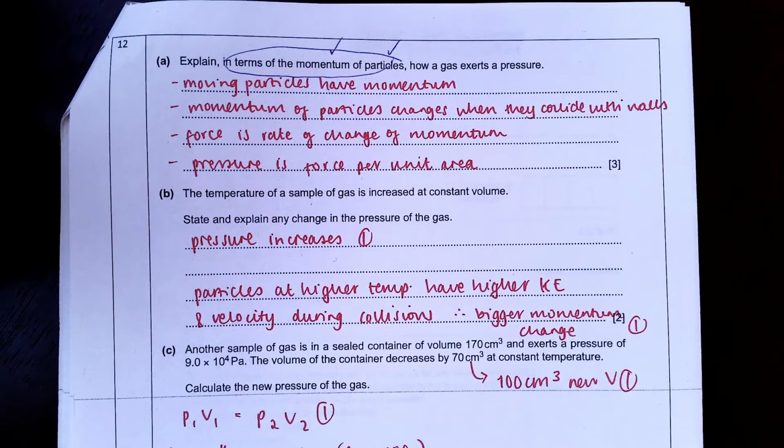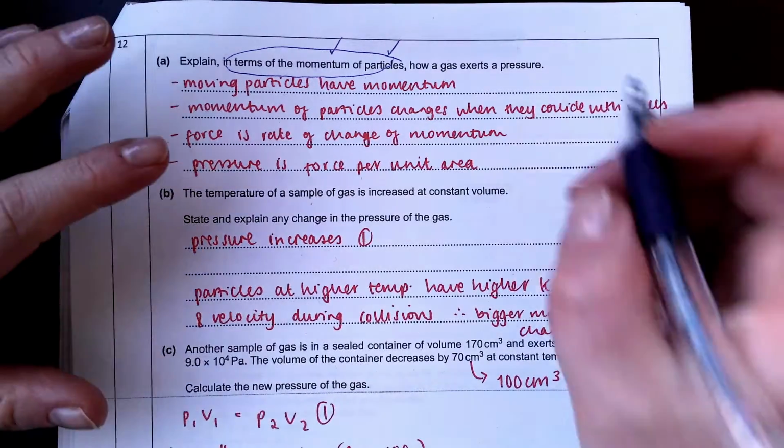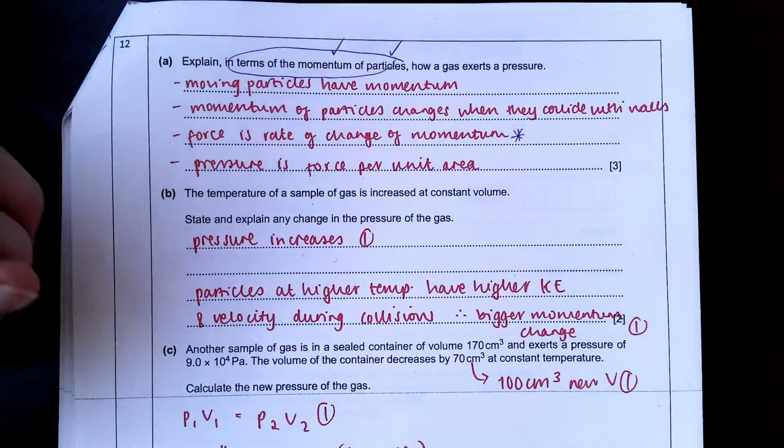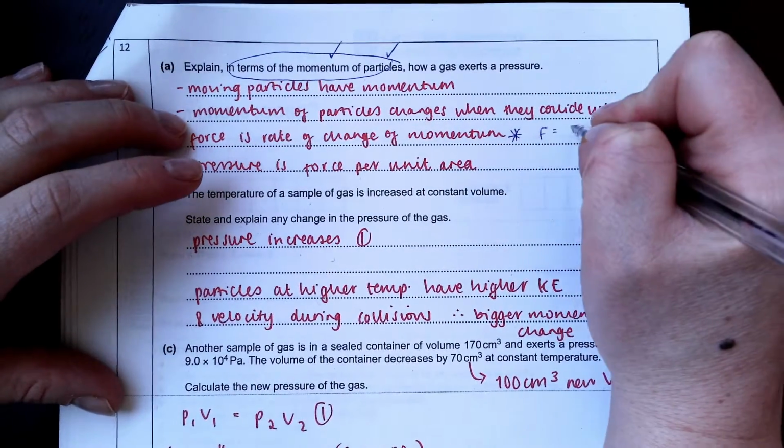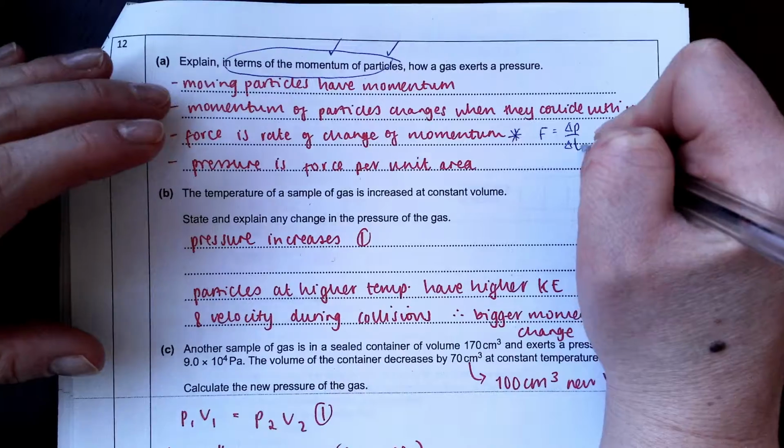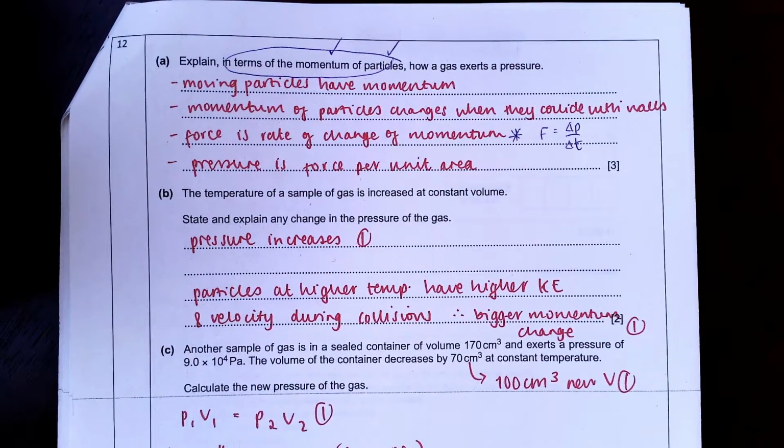3rd mark point, force is rate of change of momentum. This is an equation that we wrote down. So we wrote it on your equations keyring like this. Okay, that's just one to remember. And that also pressure is force per unit area.